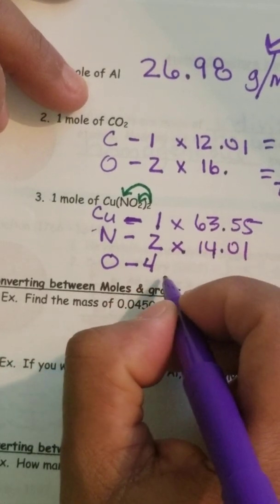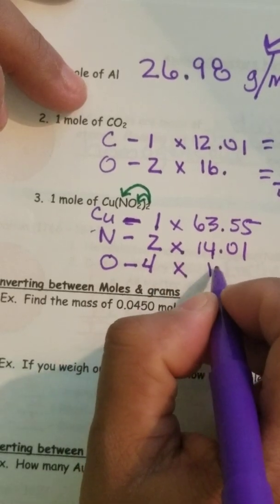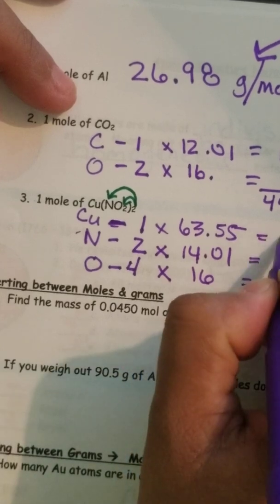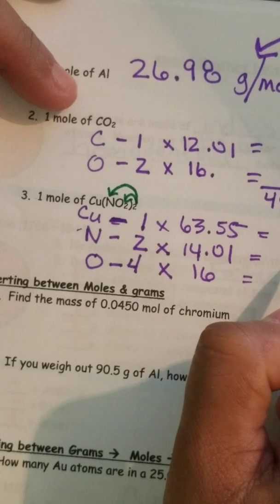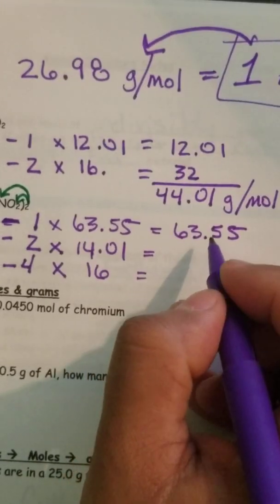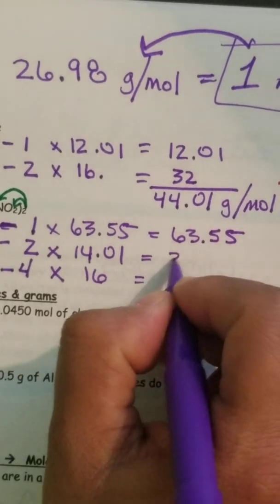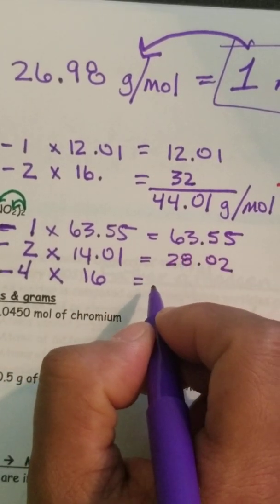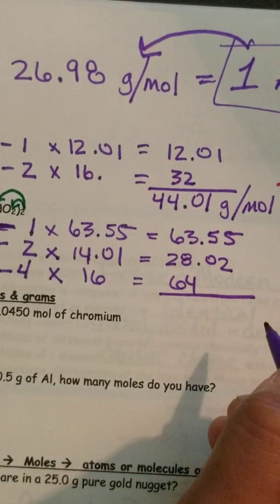14.01. Oxygen, there are 4 of them. We said that we automatically will just round it to 16. So now let's go ahead and do this. 63.55. 14.01 multiplied by 2 comes out to 28.02. And 16 times 4 is 64. Add all of those numbers together.